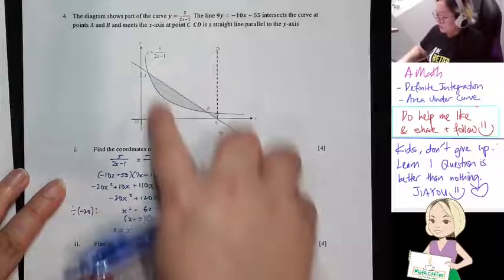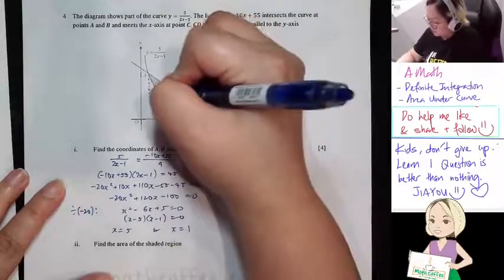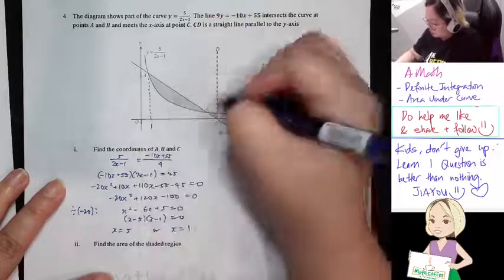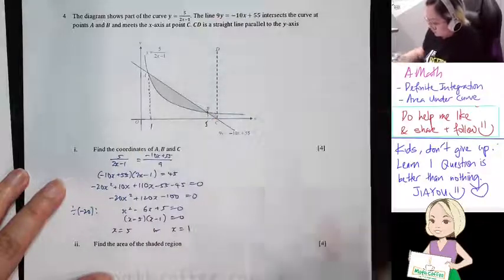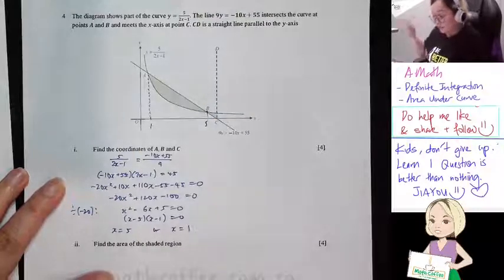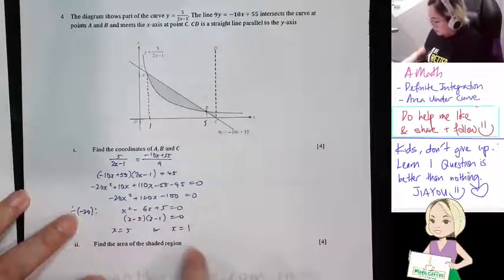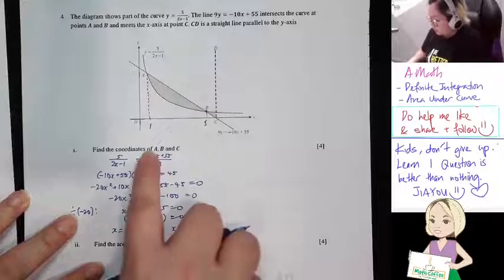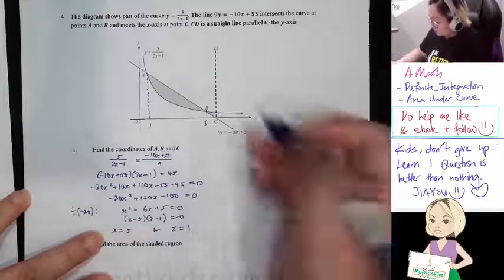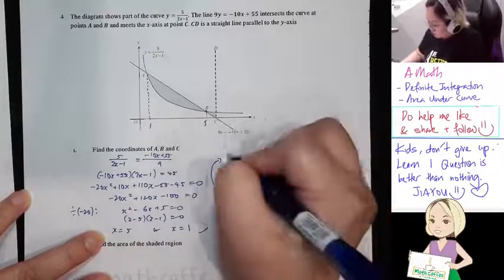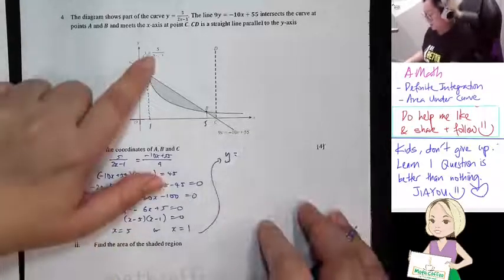With this, I know that here we always draw the vertical line down. So this is 1 and this is 5. We will need that later when we are trying to find the area. Then let's continue. Because they want the coordinates, let's find out what my y is also. I'm going to sub it into here, it's easier.